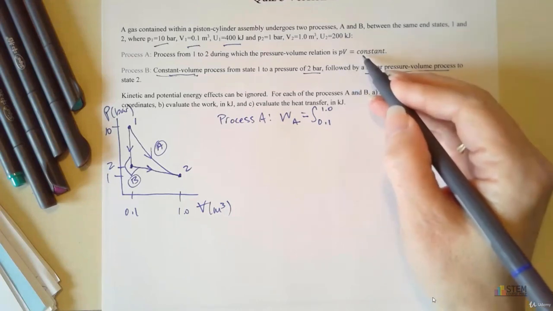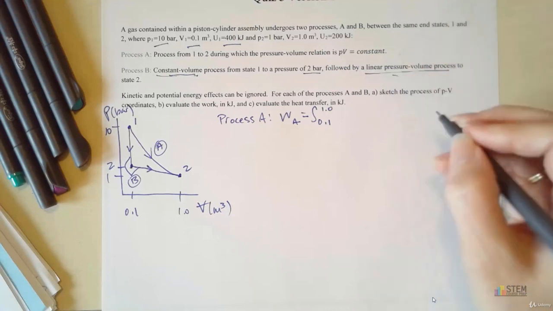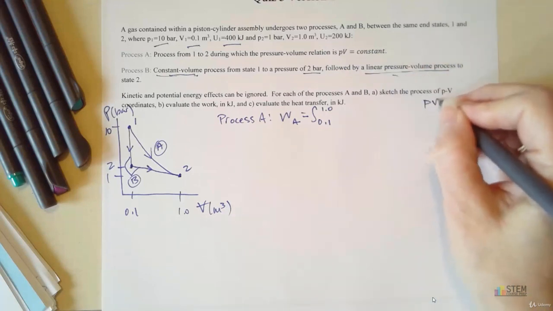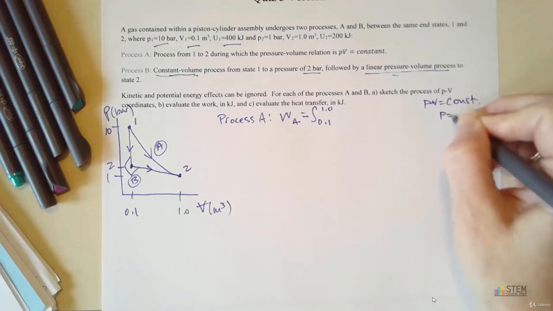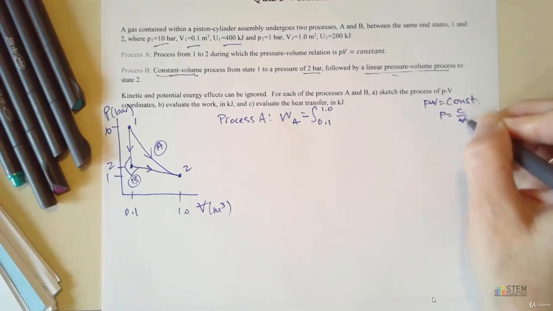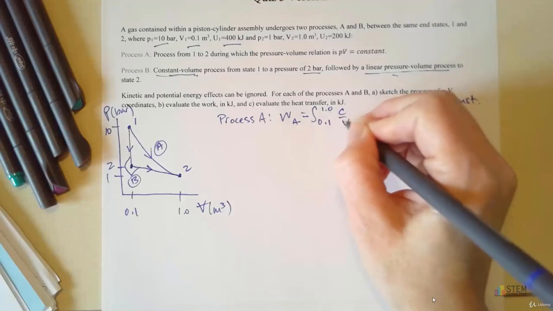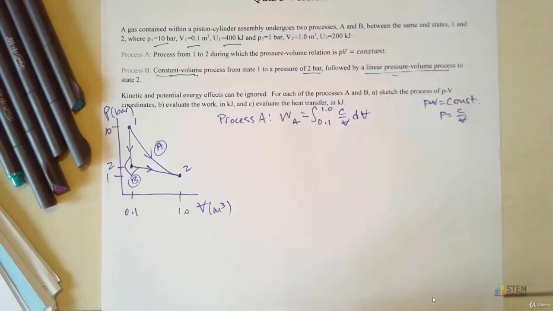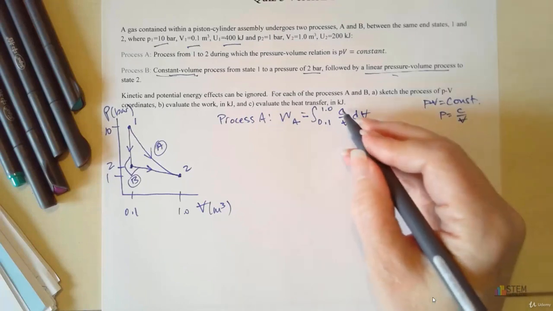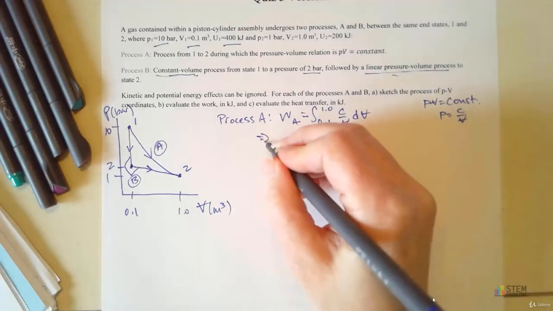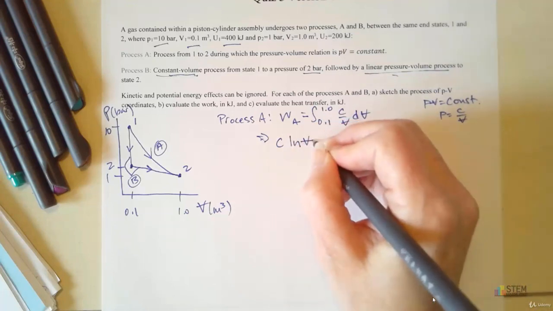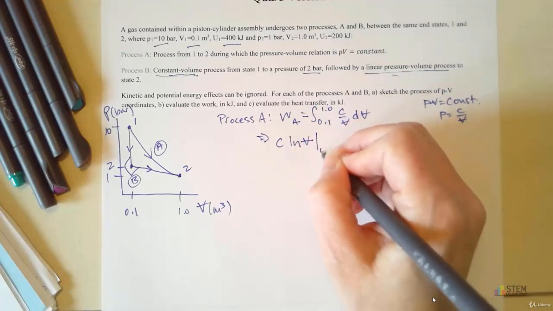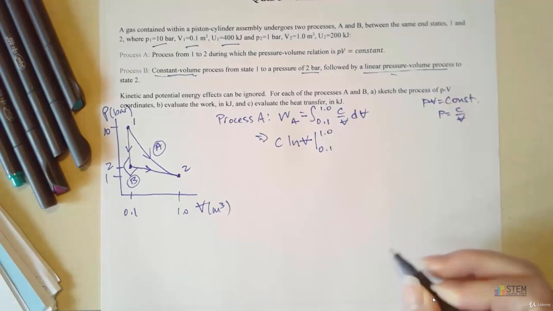So for this one, you're going to solve this for P. And just like we've seen in the past, P is going to be C over V. So plug that in like that. Now when you integrate that, remember C is a constant, it pulls out, you're going to have C times the natural log of V. And you're going to evaluate at these two values.